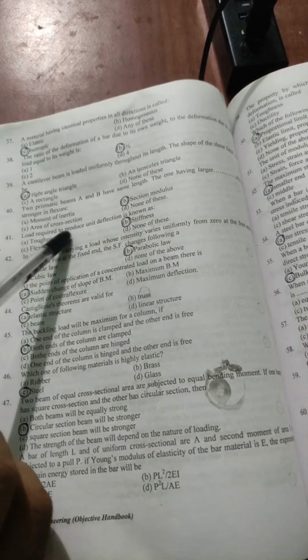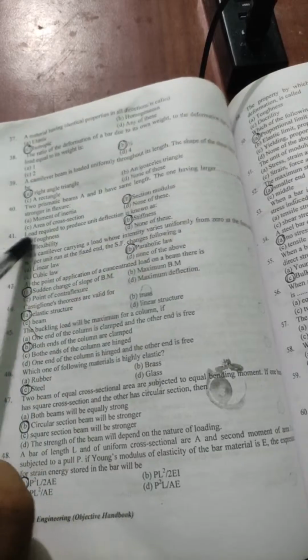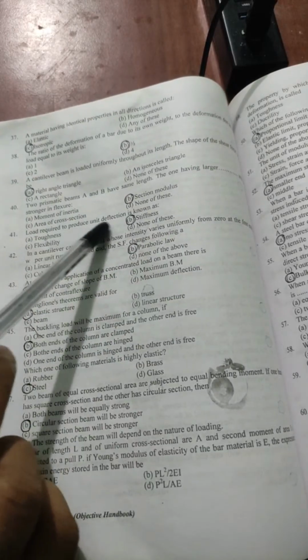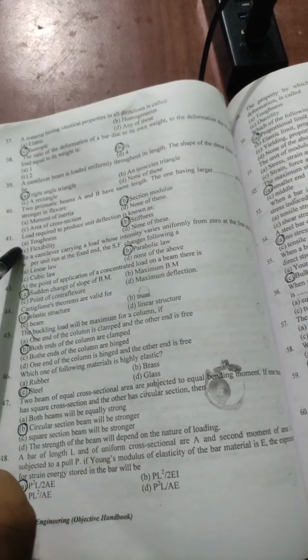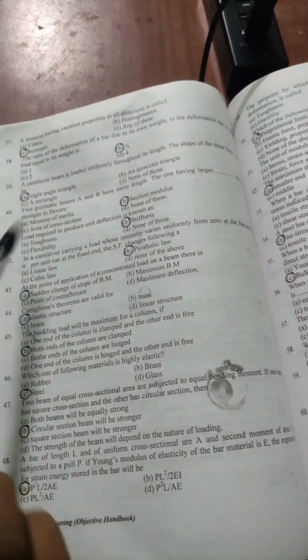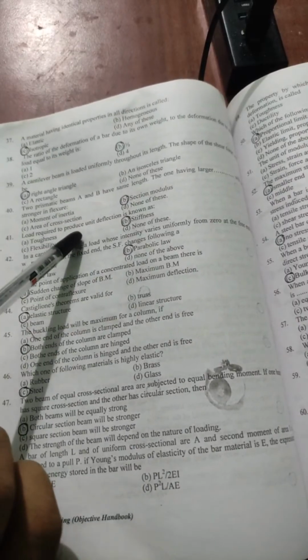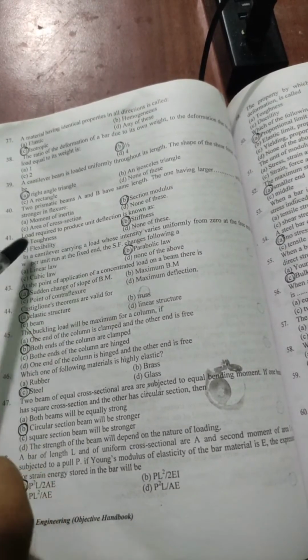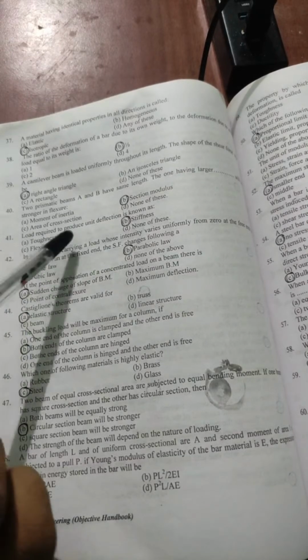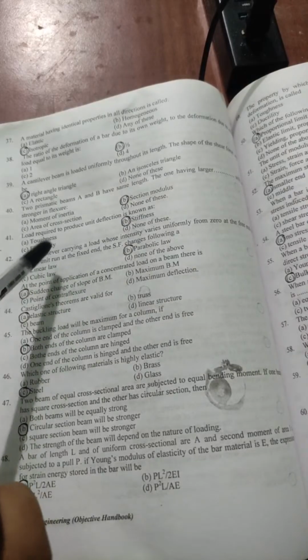Load required to produce unit deflection is known as toughness, stiffness, flexibility. Load required to produce unit deflection. Load जो छ produce गर्छ unit deflection उसलाई के भन्छ stiffness.